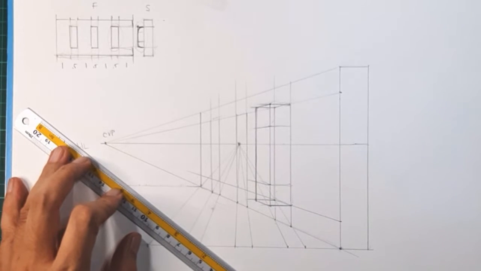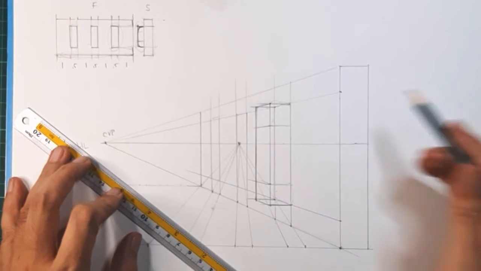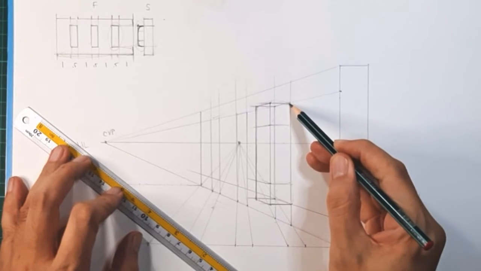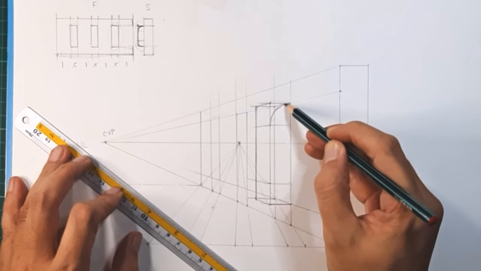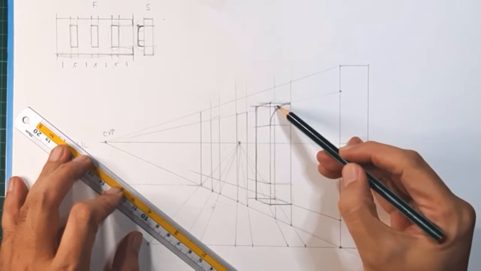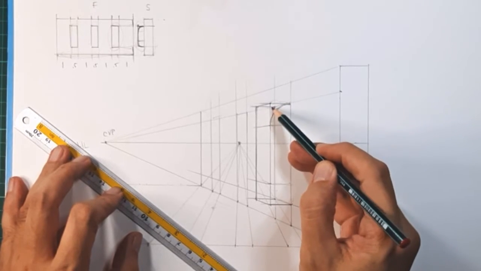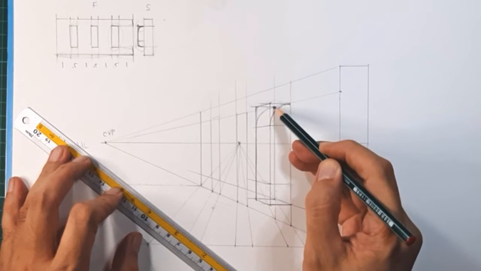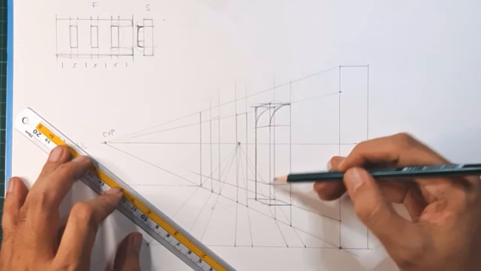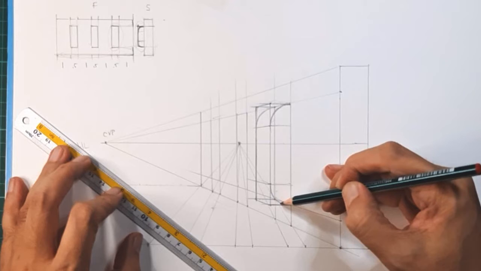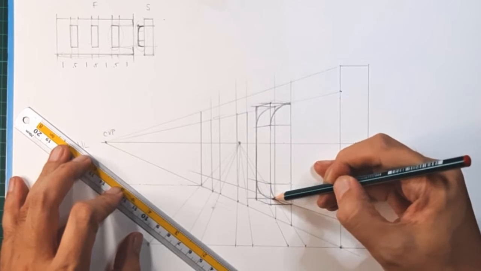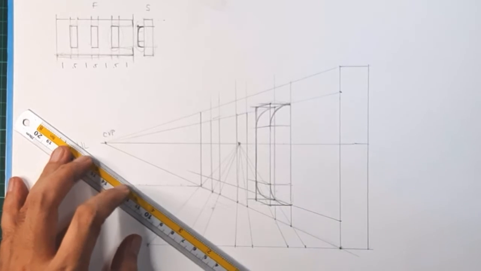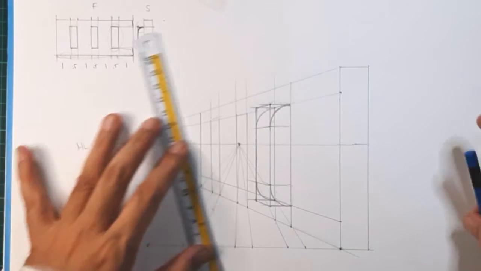And now we can curve from here, curve it down. And from this other point, we can curve that down as well. And same thing here, curve it down and curve this down to the other point right there. So I'm now going to darken that.